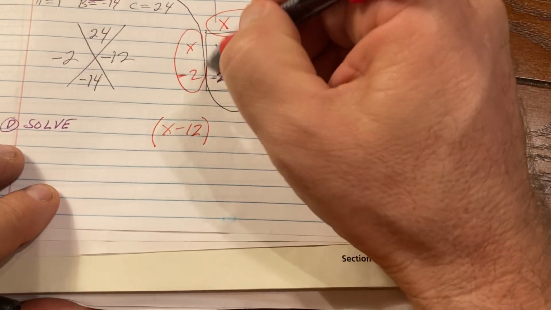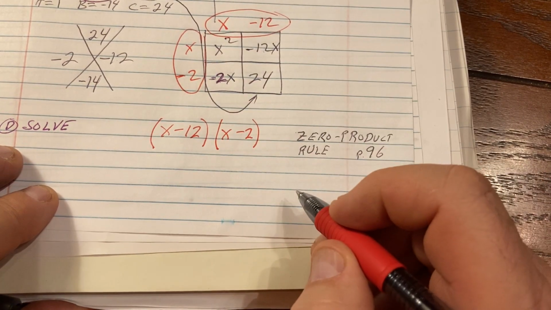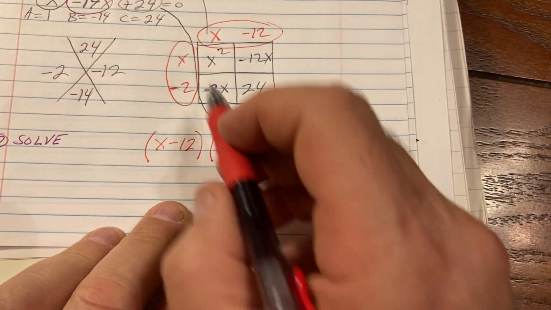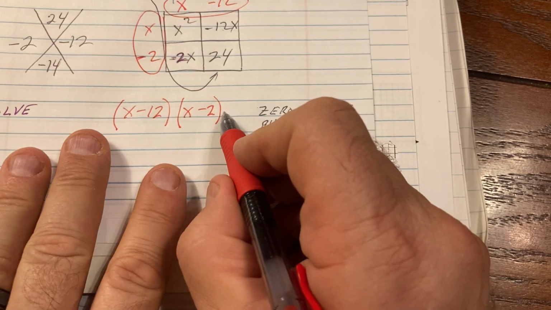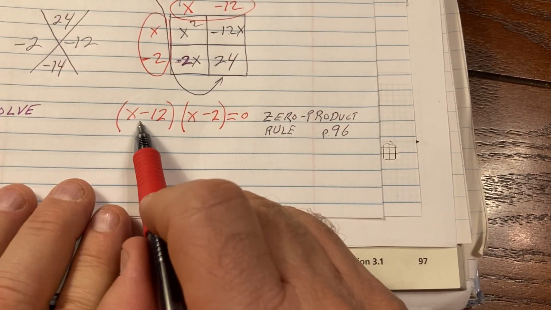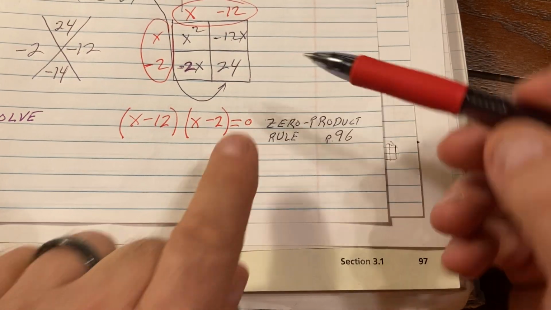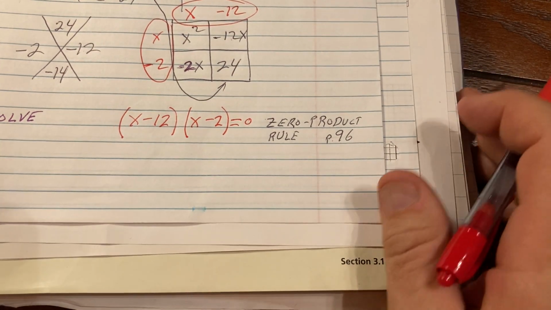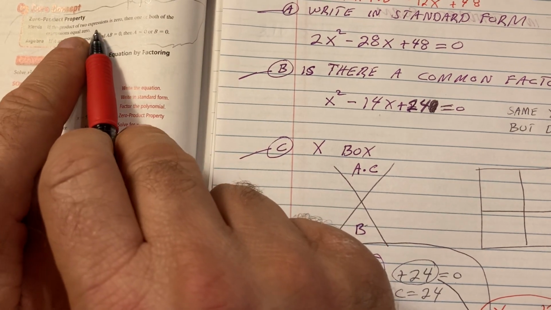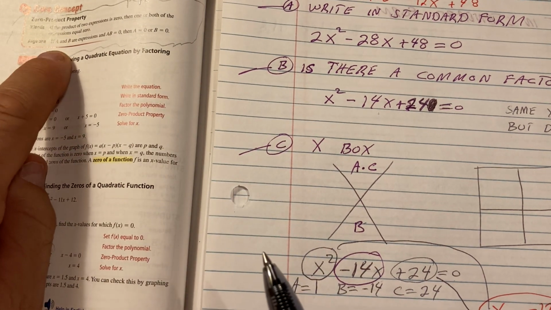Then we take this quantity, x minus 2, put it in parentheses, and remember, it's all this stuff equals 0, so don't forget that equals 0 part. Equals 0. So this quantity times that quantity equals 0. Okay, now the zero product property rule on page 96 states that if the product of any two expressions is 0, then one or both of the expressions has to equal 0.